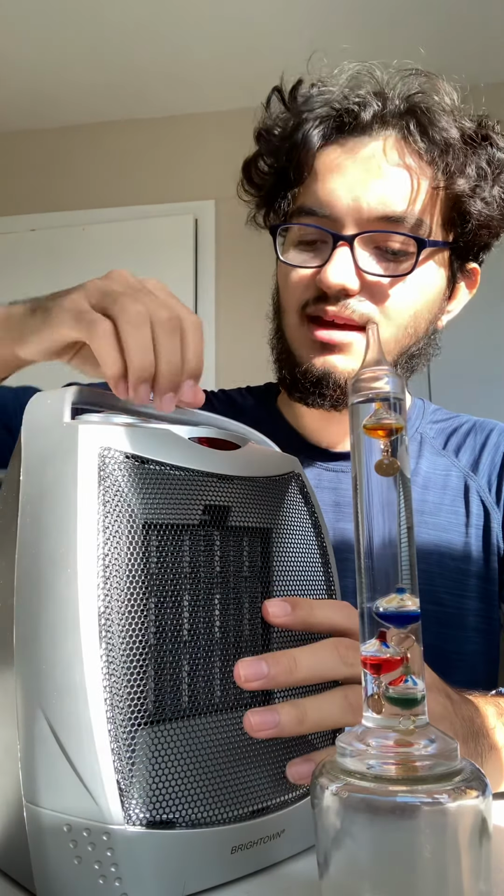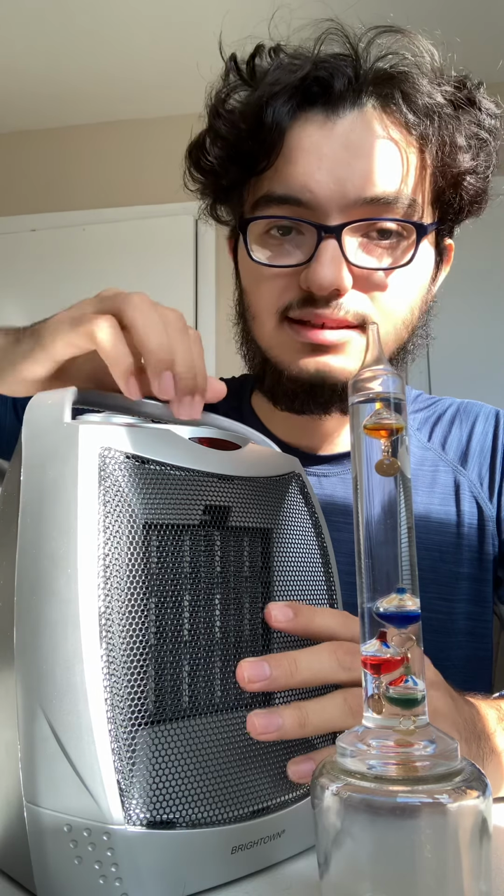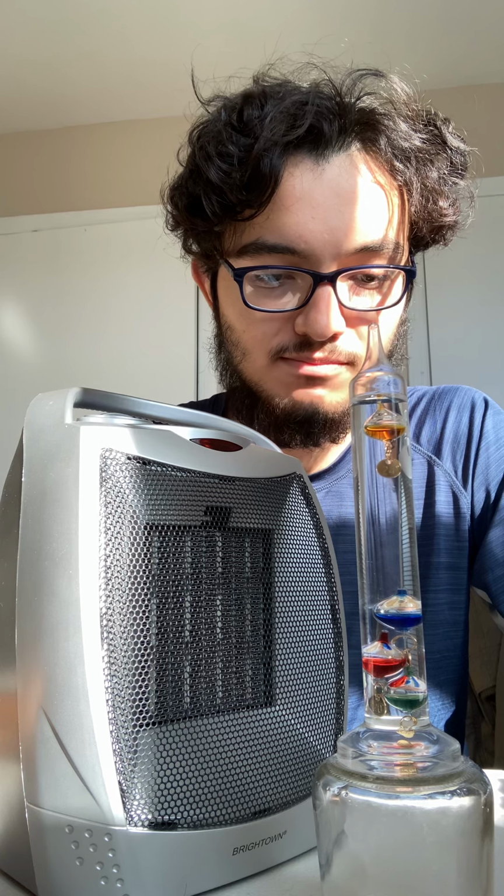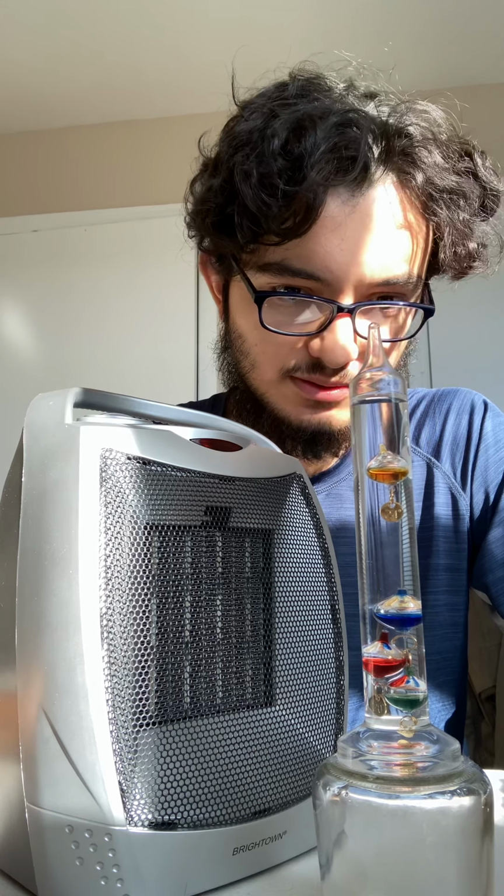So here, let's do it. If I turn it on to maximum power, let's see how fast the yellow bulb will go down. Okay, notice it's starting to fall down after about 20 or 30 seconds.